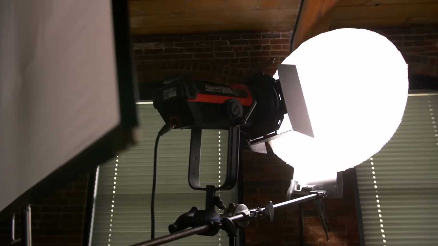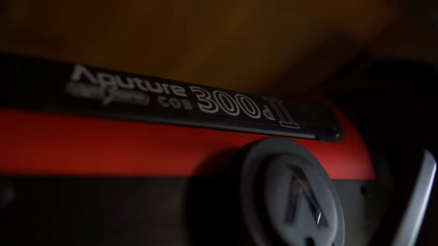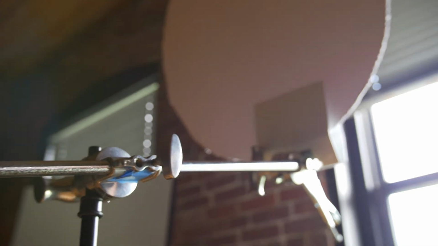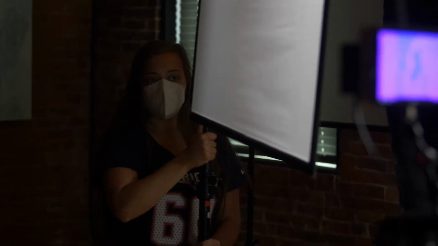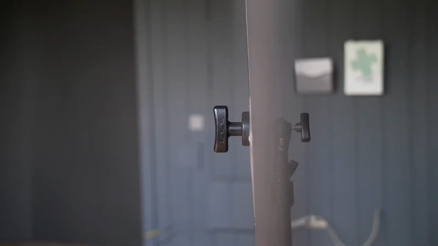So to get started, let's break down our equipment. Our key light will be a book light, starting with an Aperture Lightstorm C300D, shining at a circular white bounce, that is then diffused by either half frost diffusion or half grid diffusion.